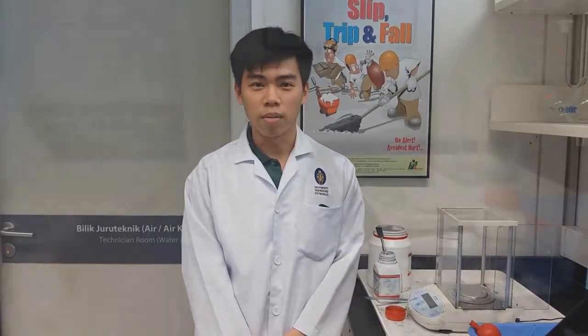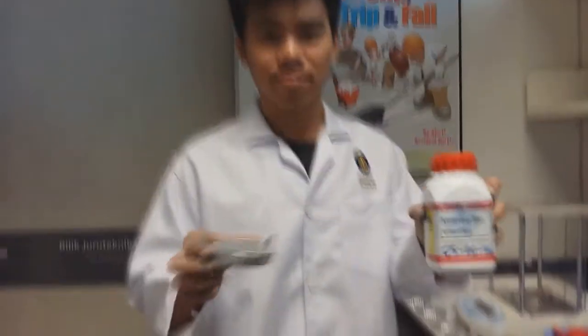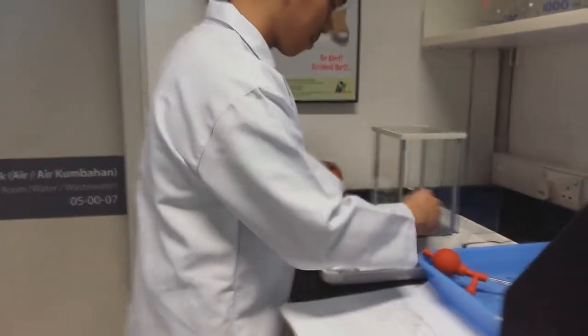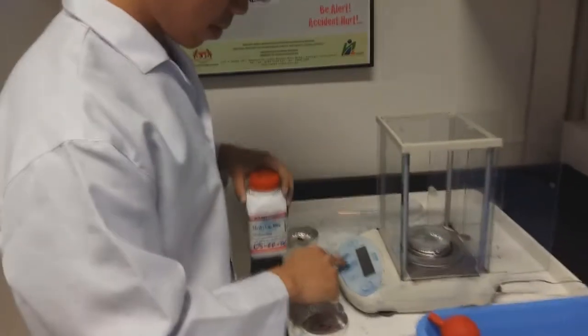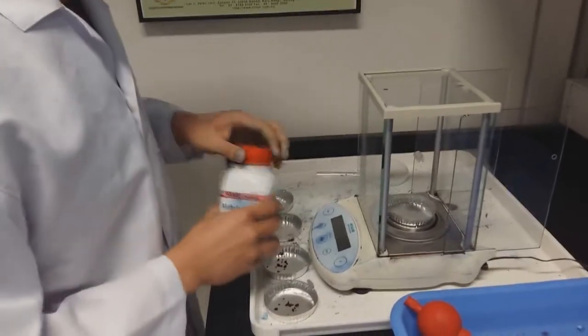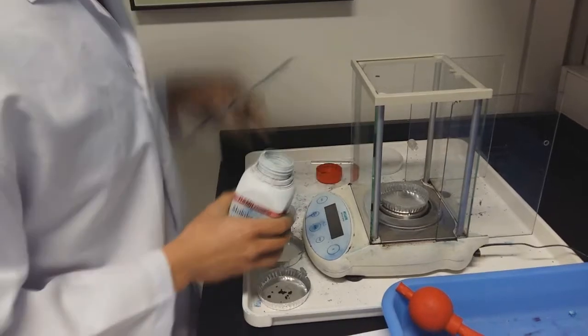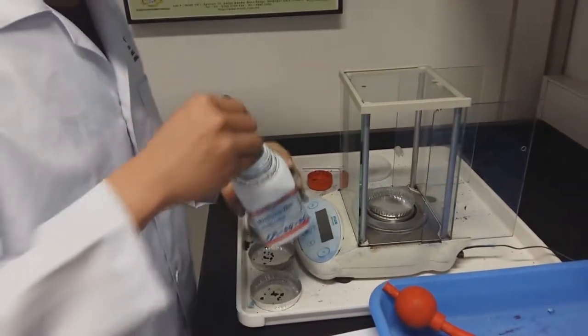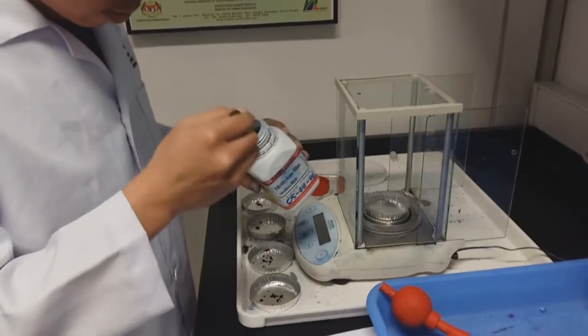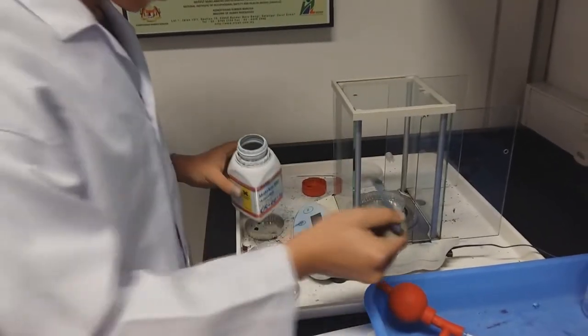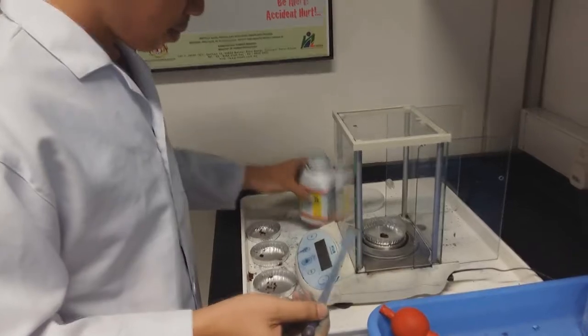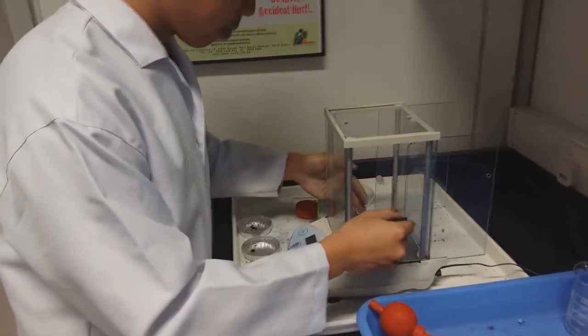Hi everyone, I'll be explaining the procedure of experiment 8, which is activated carbon adsorption isotherm and kinetics. Firstly, we'll prepare 5 different weights of methylene blue powder, which are 10, 15, 30, 45 and 50 mg. After that, we'll prepare 5 beakers of 1 liter water. Then we'll pour all the methylene blue powder into the water to form methylene blue solution. After that, we'll prepare 5 equal weights of activated carbon, which is 150 mg.